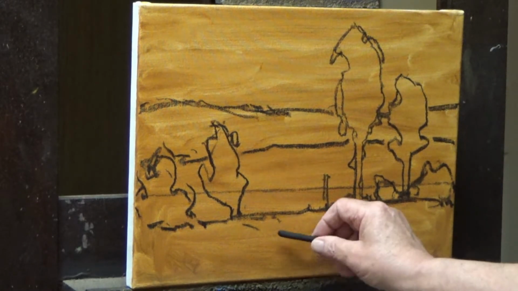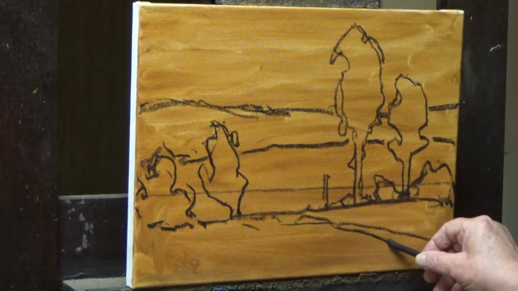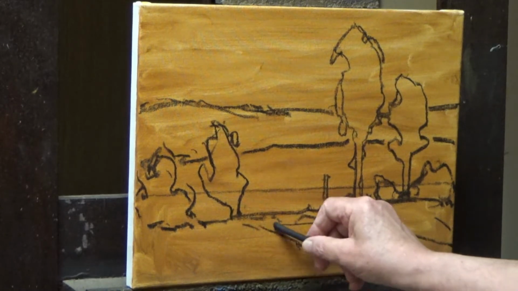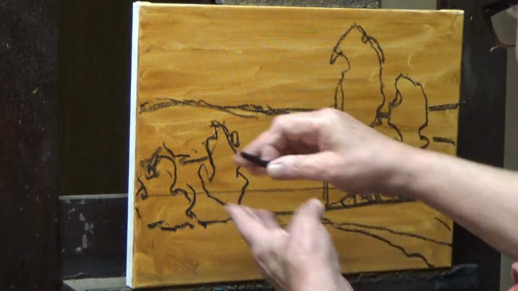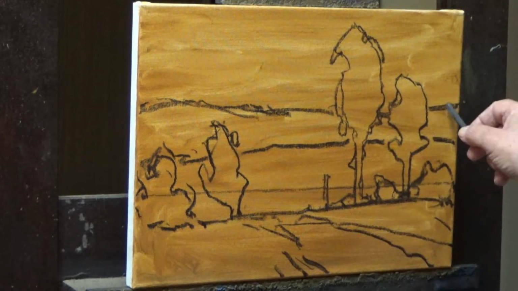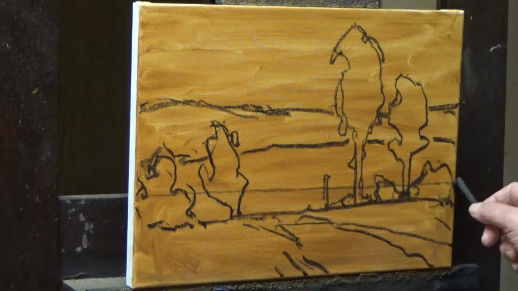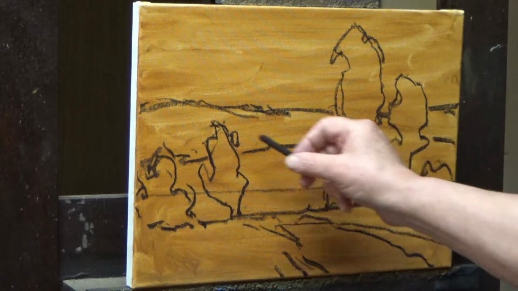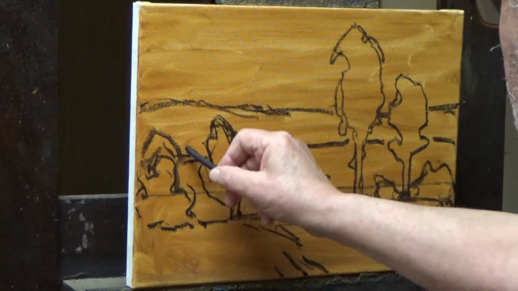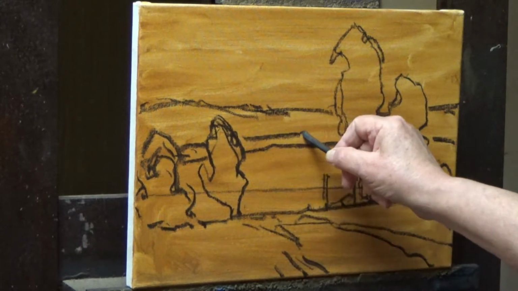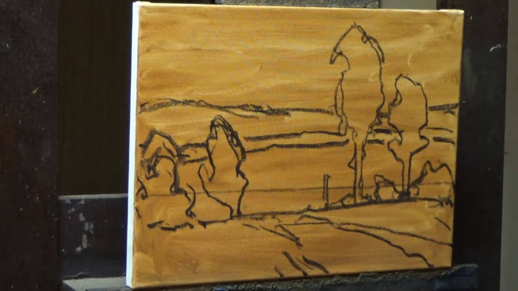And sort of bring a line or two indicating that we're sort of coming together here. I'm not sure if those distant hills are going to stay quite like that. I might raise that up a little bit, and this one, and yeah, that's better. Okay, we'll get rid of that.